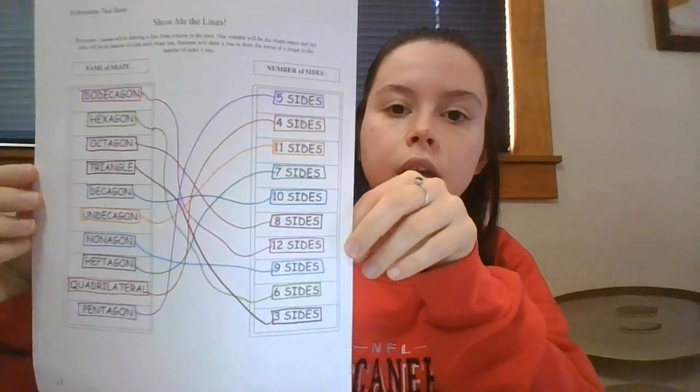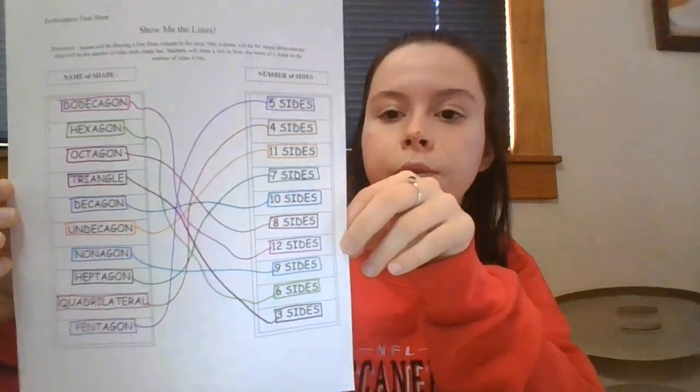Octagon has 8 sides, triangle 3, decagon has 10, undecagon has 11, nonagon has 9, a heptagon has 7, quadrilateral has 4, and a pentagon has 5. To show you what it would look like all at the end, here is the example. I used all different kinds of colors and I circled each line with a coordinating color.